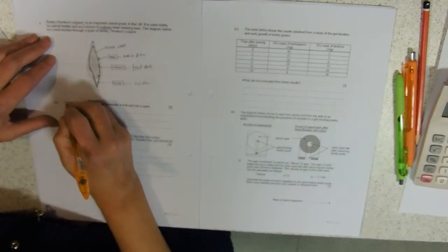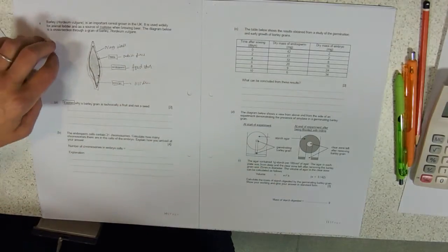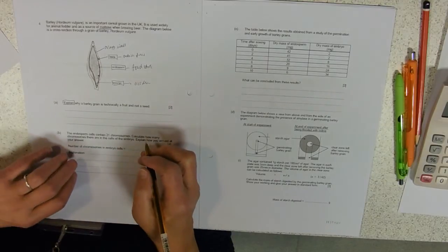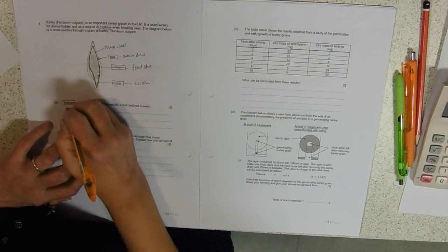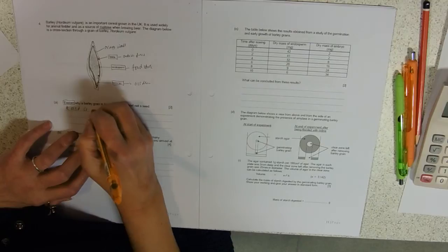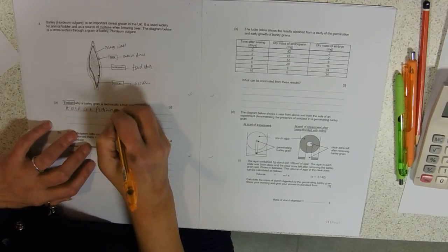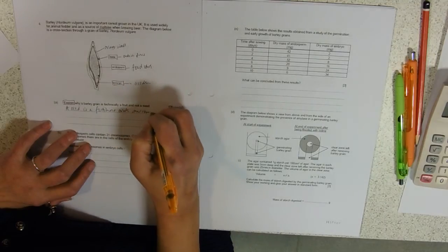Explain. That means give a reason. Use the word because. Why a barley grain is technically a fruit and not a seed. So, a seed is a fertilised ovule surrounded by a tester.